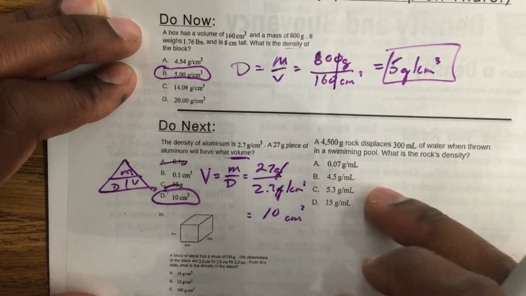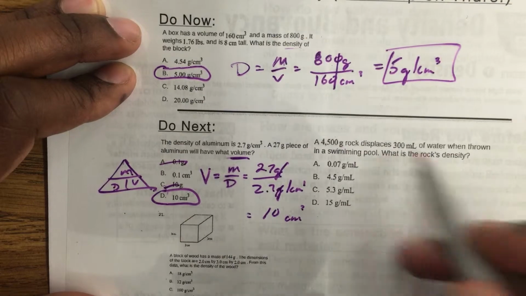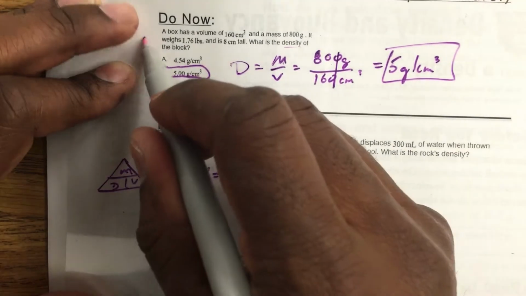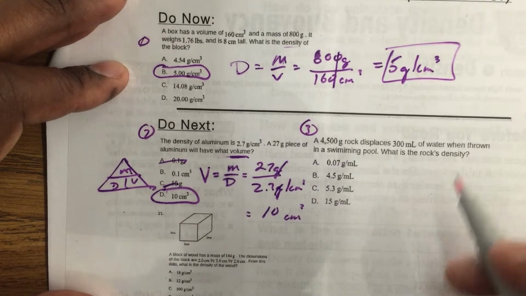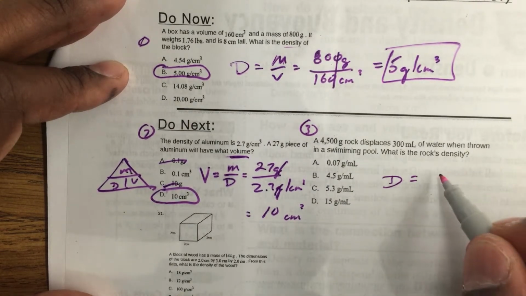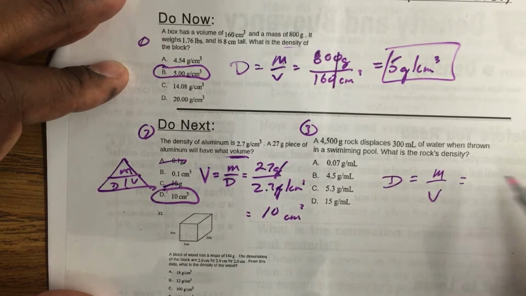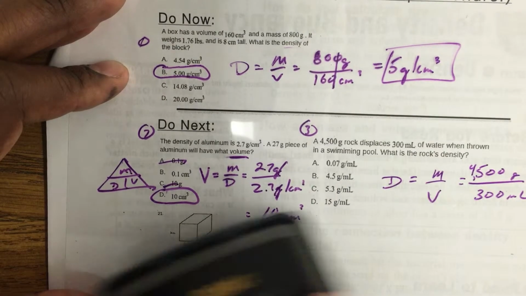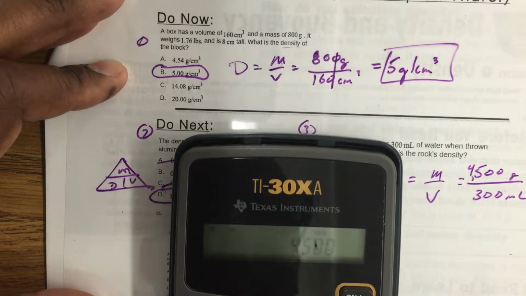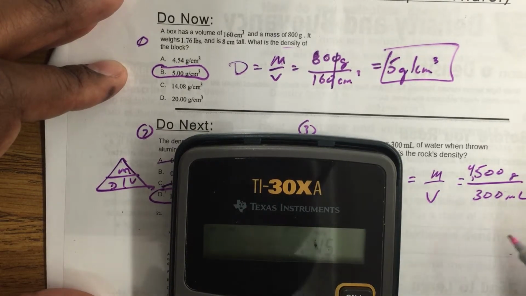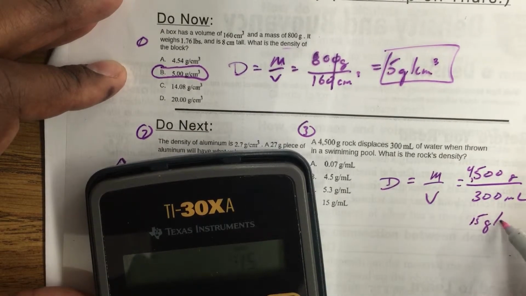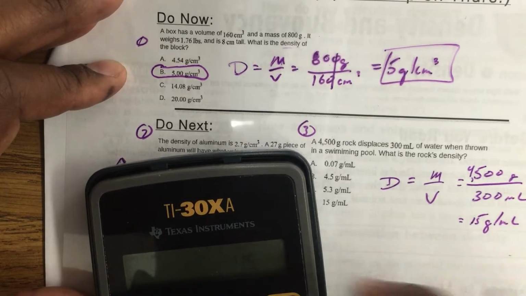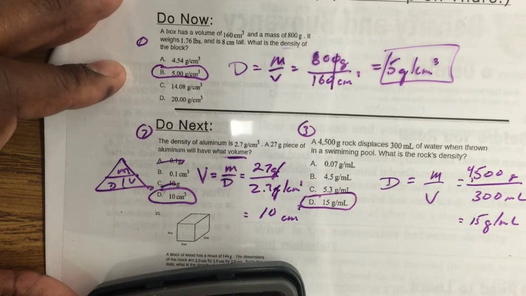All right, over here, okay, they give you some more information. They want to know the rock's density. Okay, this was number 3. That was 1, 2. This one's 3. Rock's density equals mass over volume. The mass they give you is 4,500 grams. You're going to divide that by 300 milliliters. Then you just put that in your calculator. See if I can use it better this time, because I was tripping last time. And that's equal to 15. Okay, it's going to be 15 grams per milliliter. Okay, is the density. All right, and then that's going to be answer D. So your problem should have looked like that.